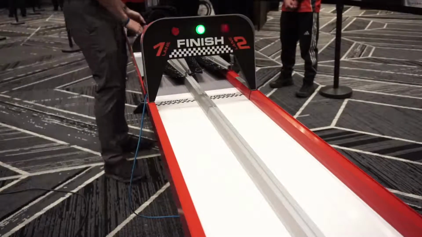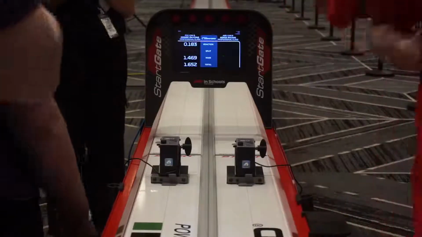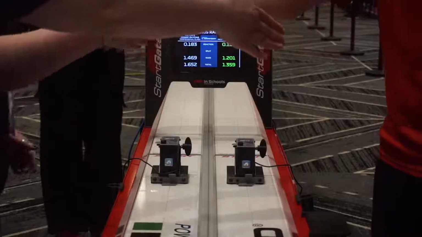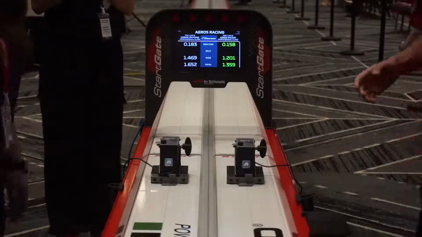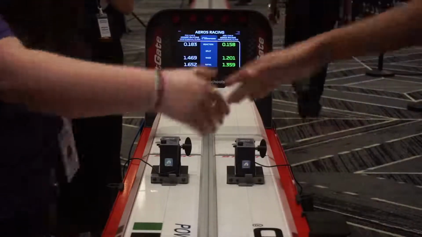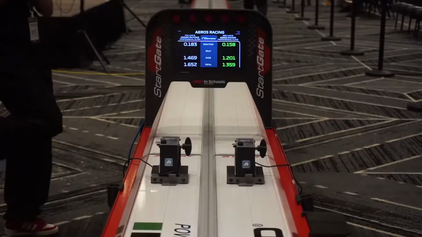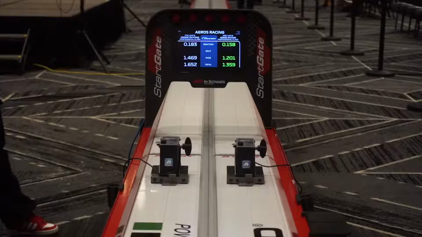Aeros takes a beating their time of a 1.359. Congratulations to Aeros Racing for sweeping the bracket and beating their first race time at a 1.359. Let's give a round of applause to both of our competitors here. Congratulations to Aeros Racing and Cosmic Ray Racing.